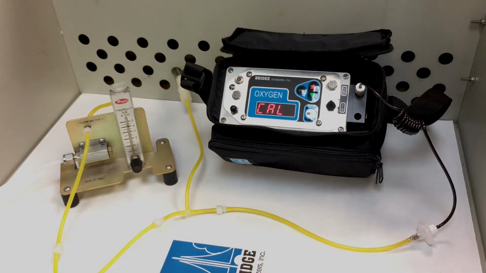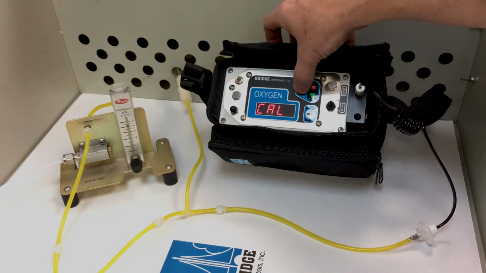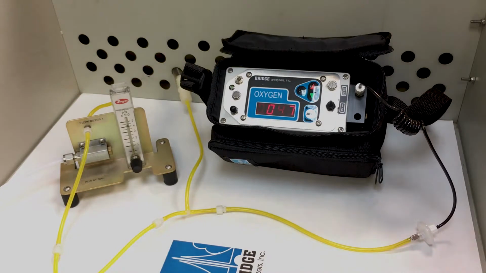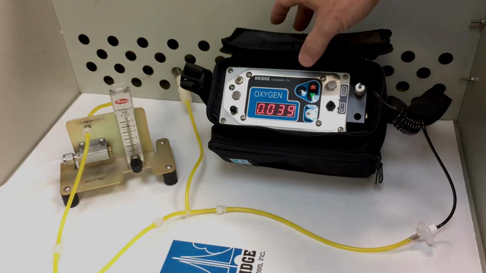If I press the cal button once, it's going to select the high oxygen mode, and you'll notice that it's blinking. It's blinking because we're not able to calibrate high oxygen because we're less than 2% oxygen. Right now, it's an option for us to calibrate high oxygen, but only if we're flowing something higher than 2%.